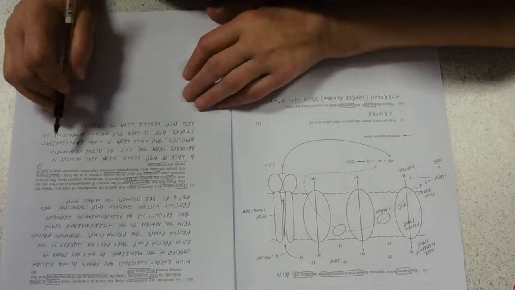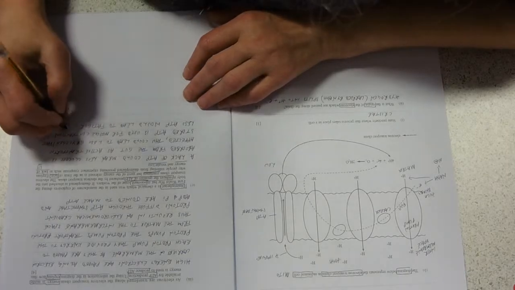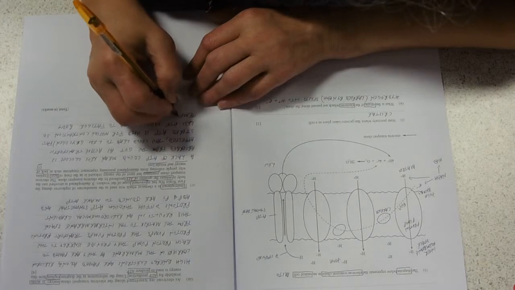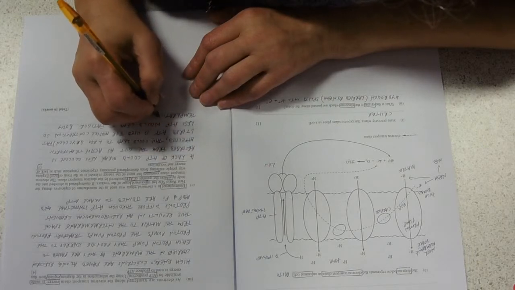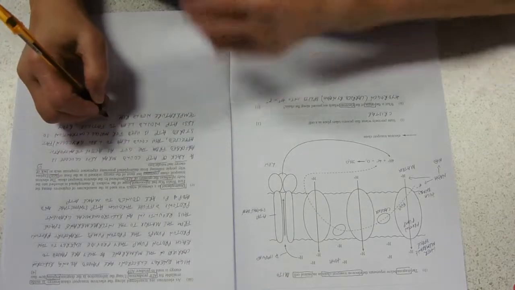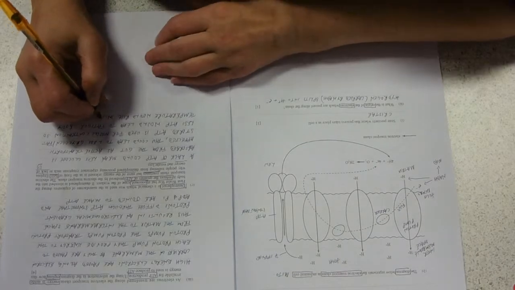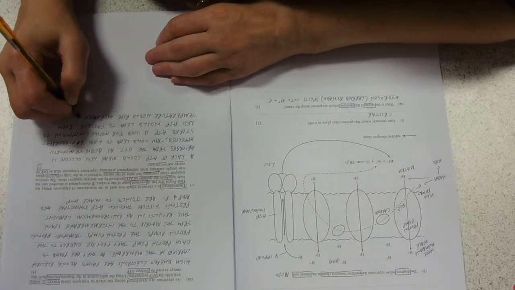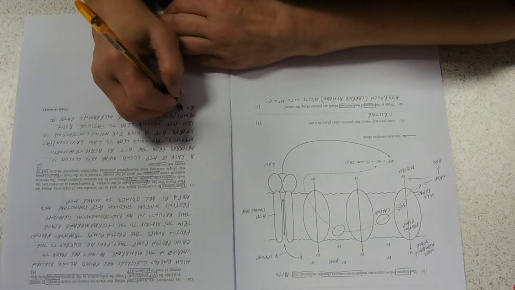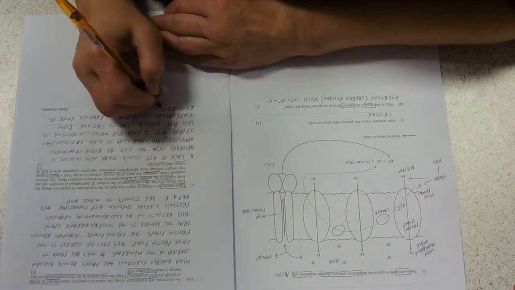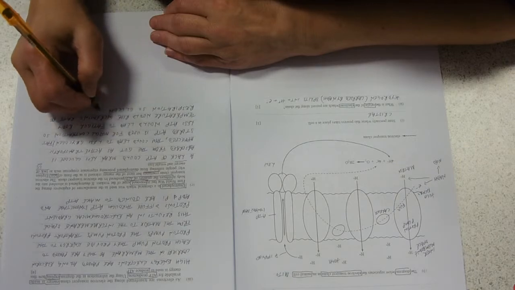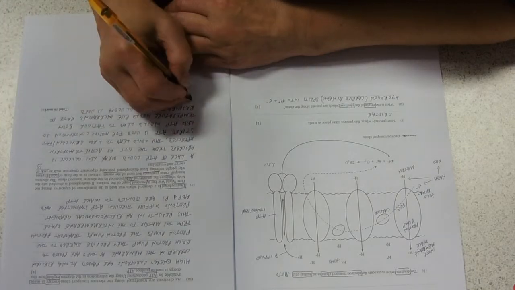So body temperature rise, increasing rate of respiration, so glucose is used more quickly.